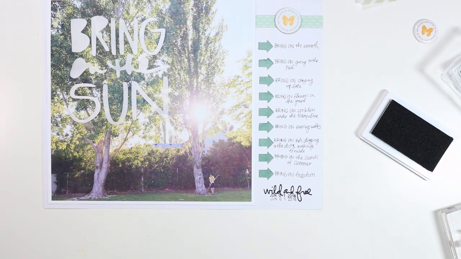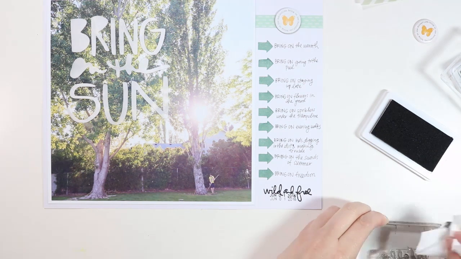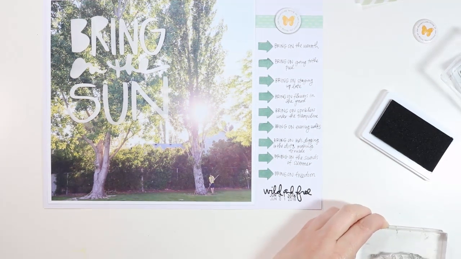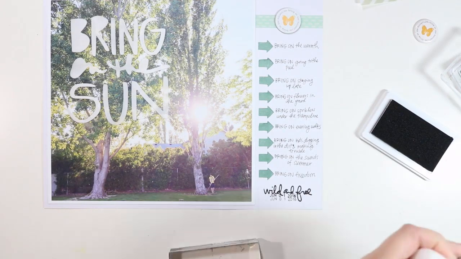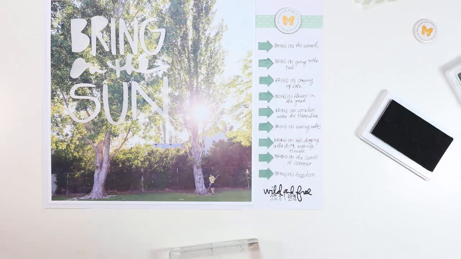And then to clean it off, I just use a baby wipe. I know some people don't clean their stamps, but I'm in the habit of doing it, so I just use a baby wipe, and it works great. And that way I don't get any of the previous ink color transferred to one of the other colors.